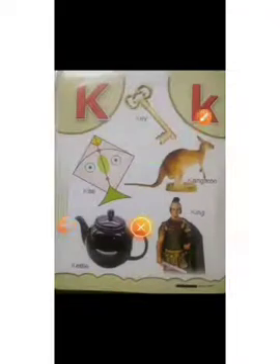Start with the letter K. K for key. K for kite. K for kangaroo. K for kettle. K for king.